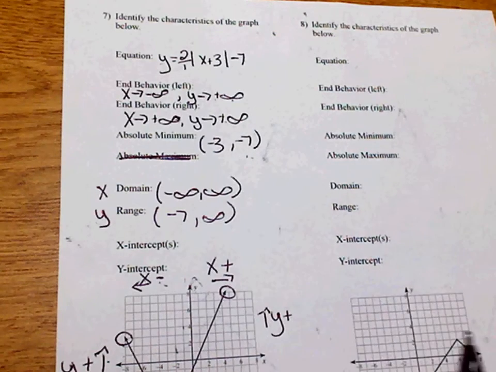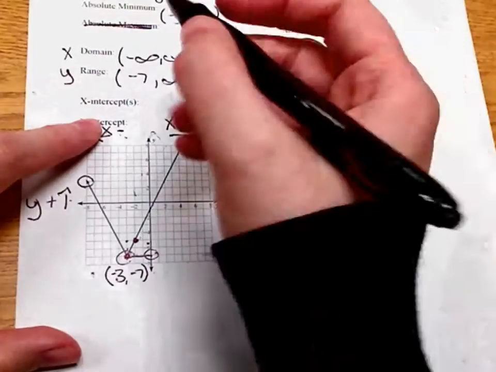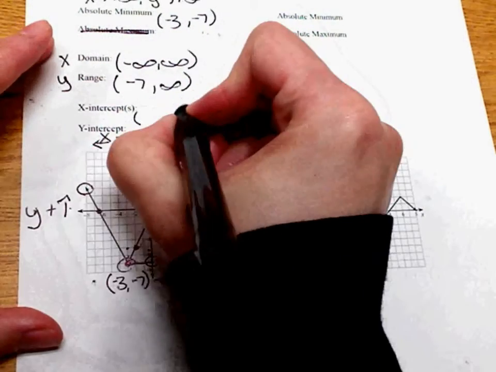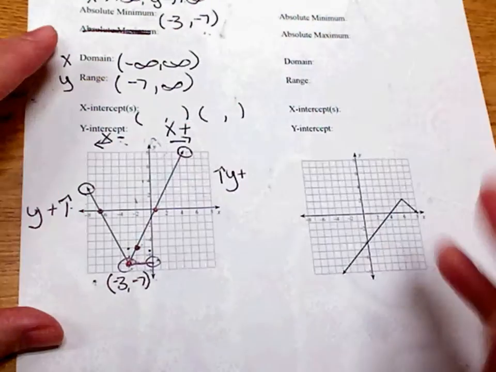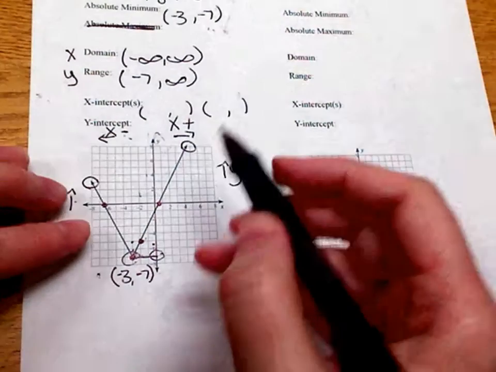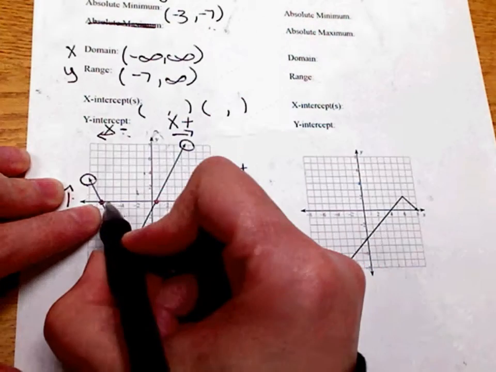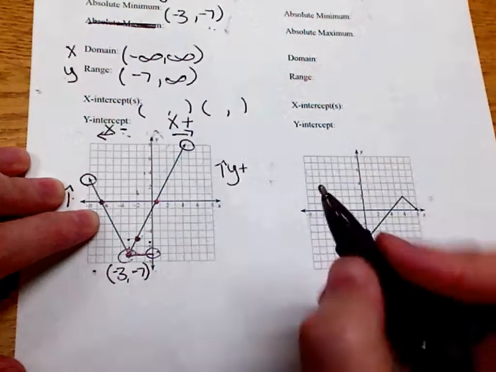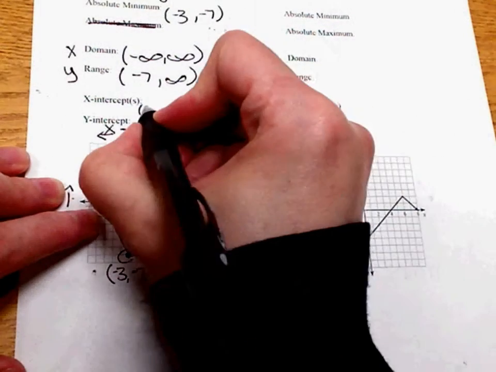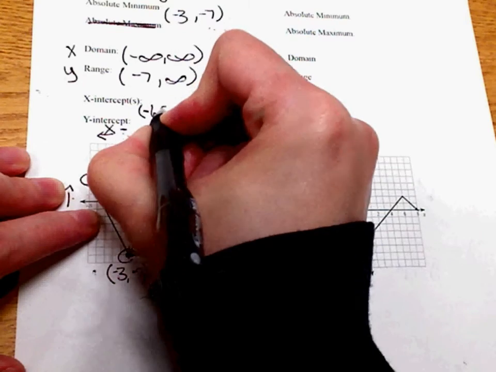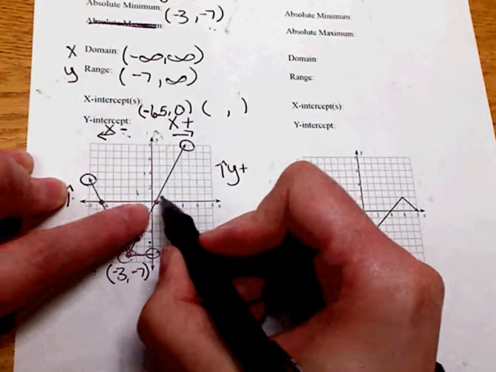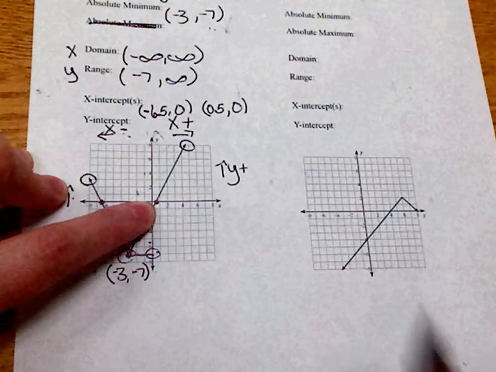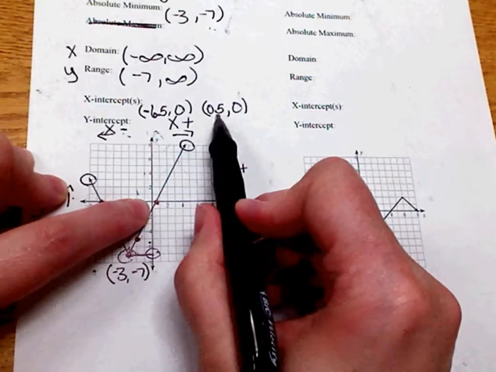Okay? So your x-intercepts is where it crosses the x-axis, which there's 2 of them. There's one here, and there's one here. All right? And so with our x-intercepts, this number, I'm going to call that -6.5, okay? I'm going to estimate it, okay? So -6.5 is the x value because it's an x-intercept. And so then the y value is 0. And I'm going to call this one 0.5, and then the y value is 0, okay? Because it's an x-intercept, it's going to go in the x value. The y value is 0.